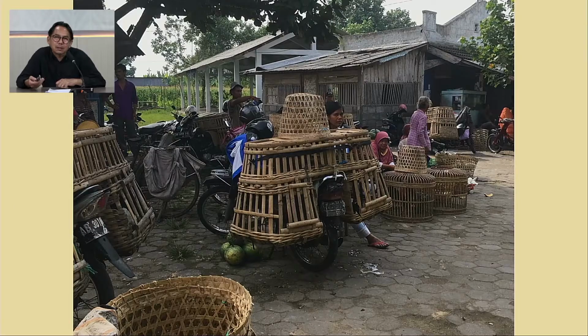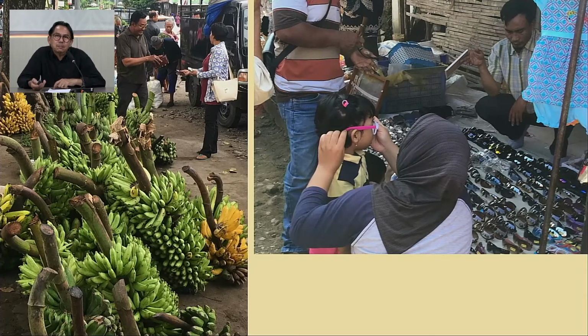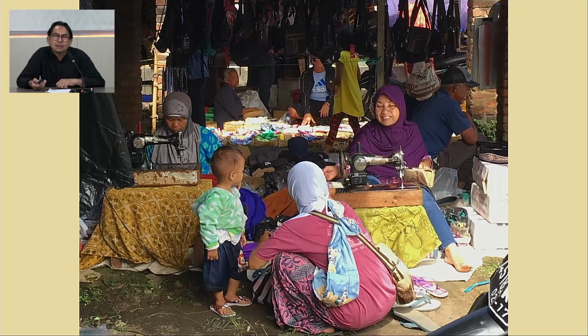And some markets also sell only goat or sheep, or other specialized stuff. Like this one is also a place for repairing clothes.